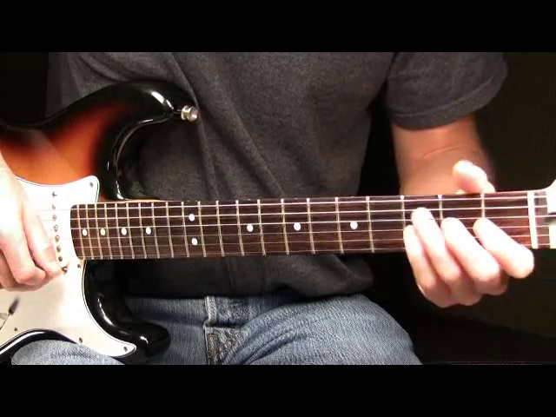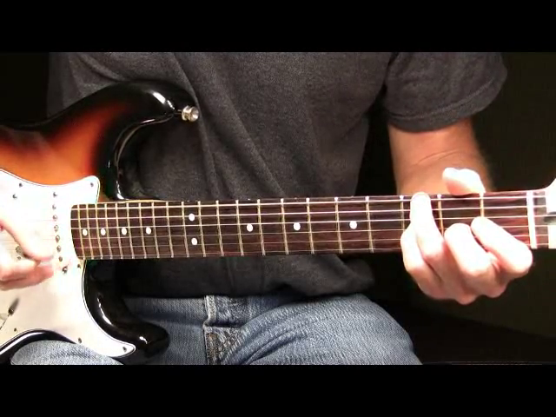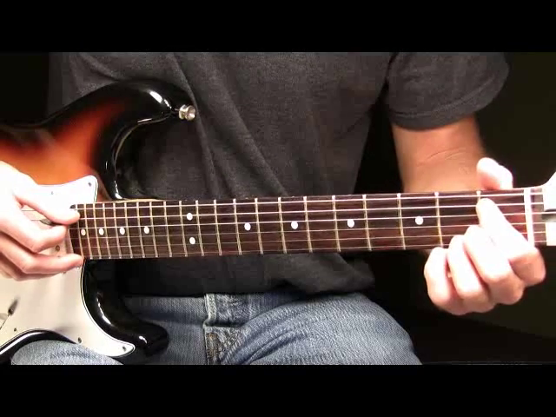And then following that, place your ring finger on the third fret of your low E string. Play that note one time. So far here in part 3, we have this played slow.